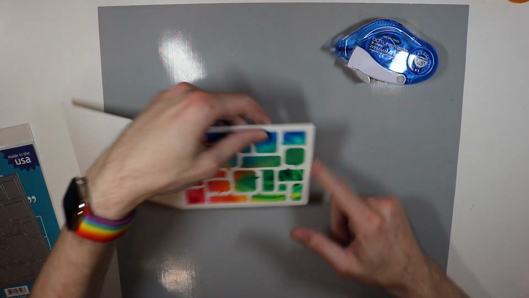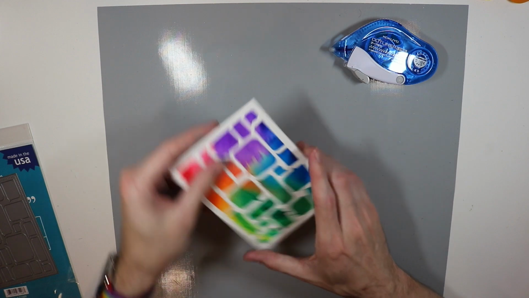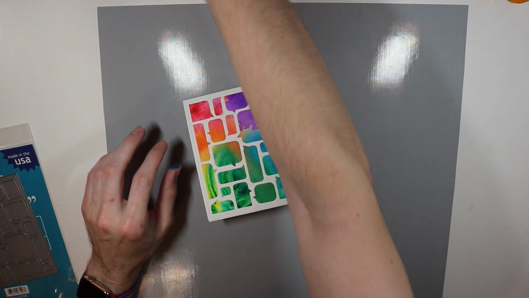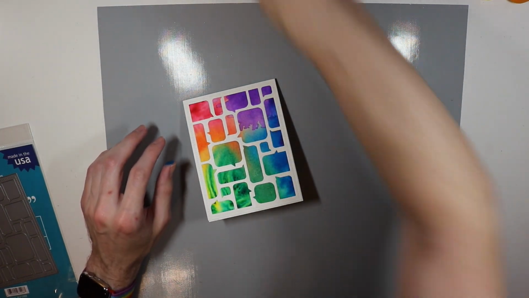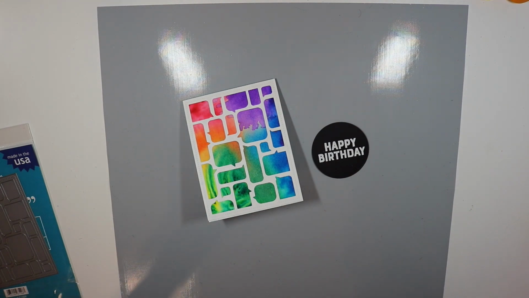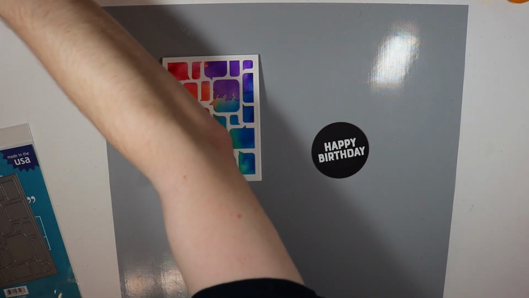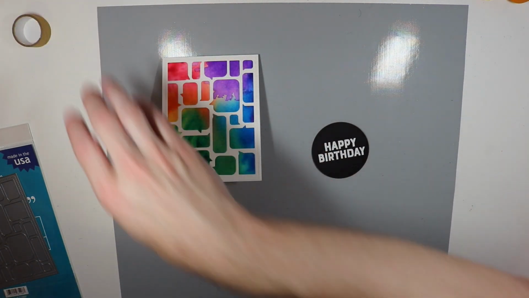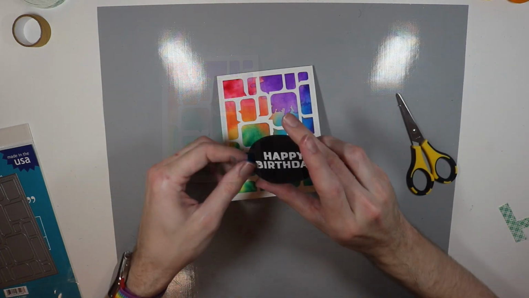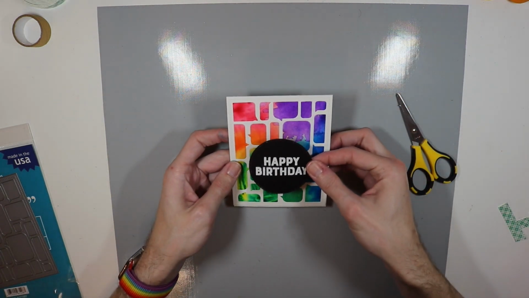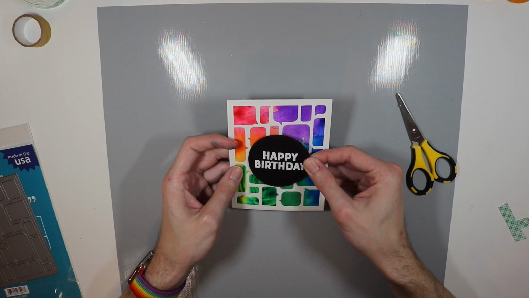My card is a little long and I'll probably trim that off whenever I get the card finished up. For this time, I have my happy birthday circle, and I'm gonna grab some foam adhesive to put on the back of it. Alright, so the happy birthday goes right in the center, I feel like.